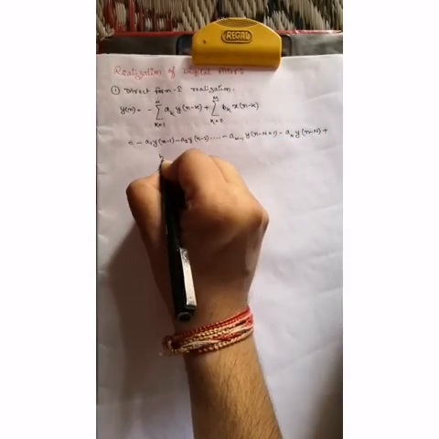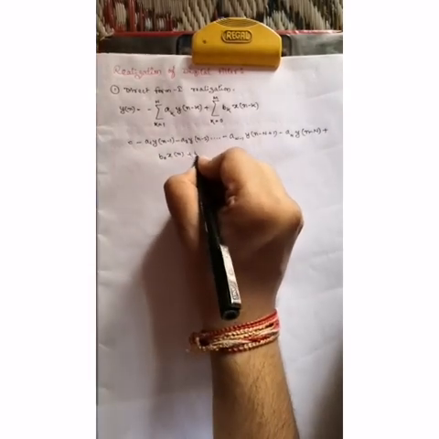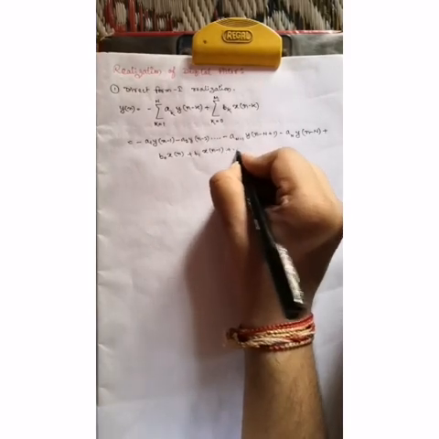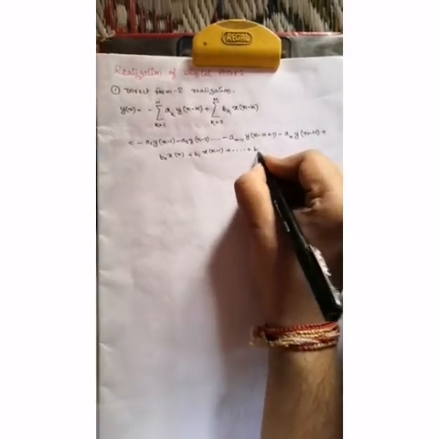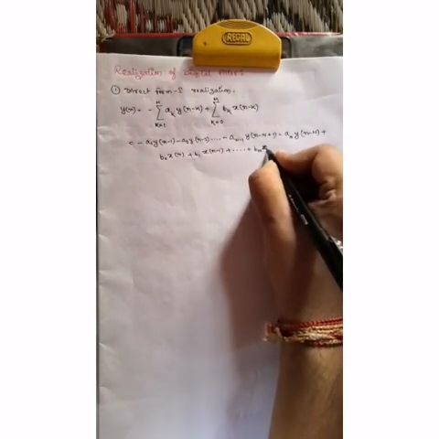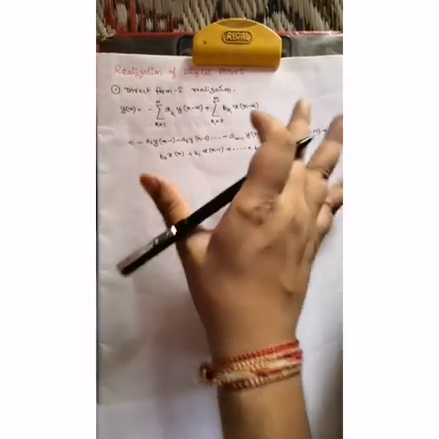So it becomes b0 xn plus b1 xn minus 1, till bM xn minus capital M. So this was the format of the equation, and we have to draw the figure.